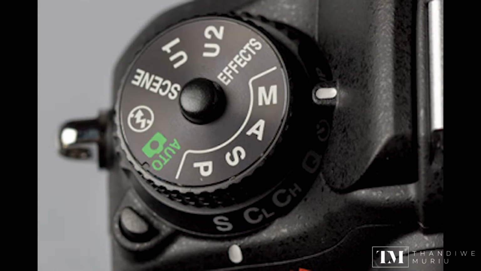The next mode is manual mode, which is where I use my camera almost 100% of the time. I never use the other modes. And here you tell the camera, I want to make all the decisions about my ISO, about my aperture, and about my shutter speed.